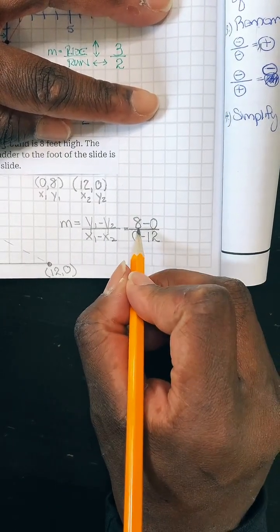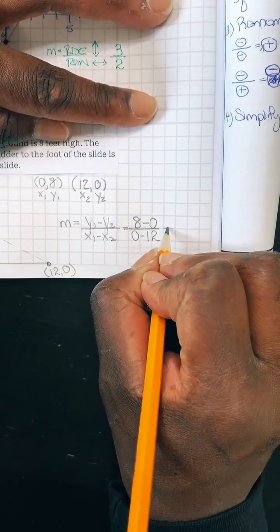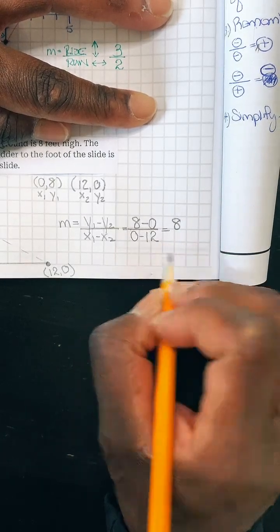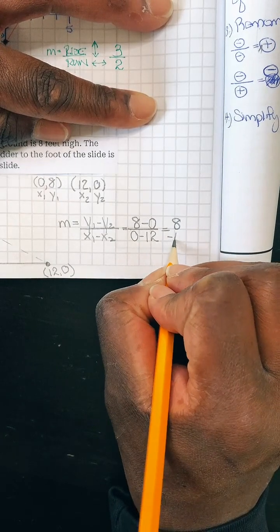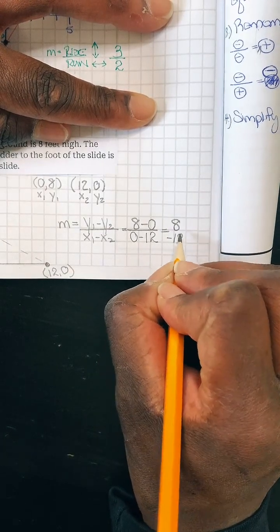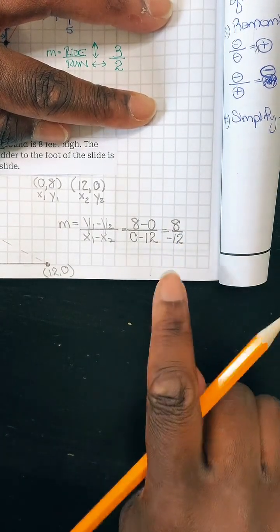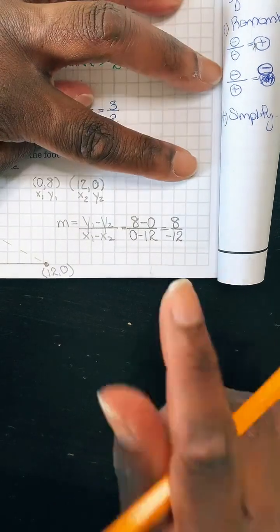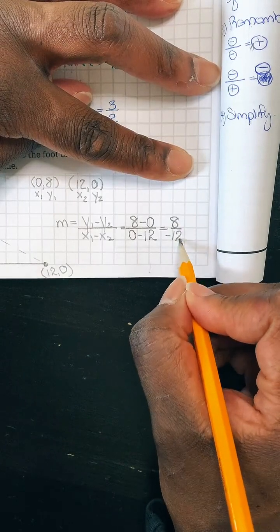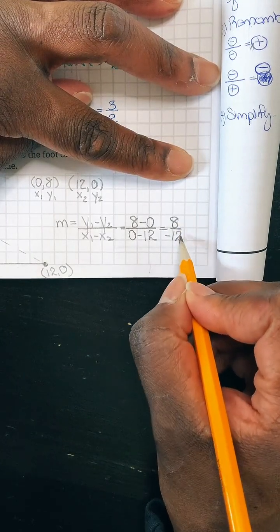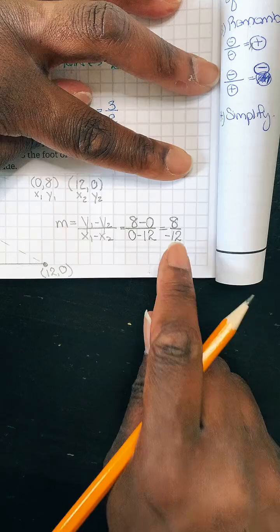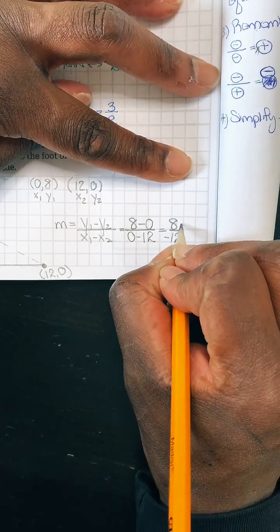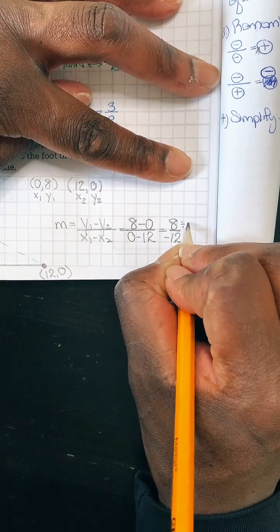So now, 8 minus 0 gives me 8. 0 minus 12 gives me a negative 12. Okay? 8/12 can be reduced. 8 and 12, since they're both even, that could be reduced by 2, but that's not my greatest common factor. My greatest common factor is going to be 4.